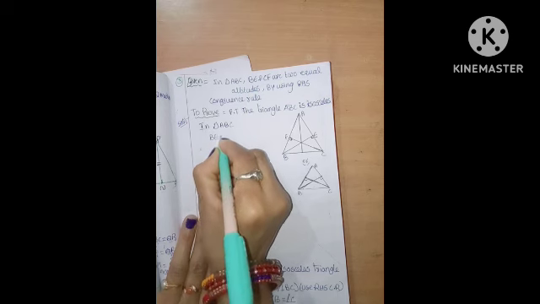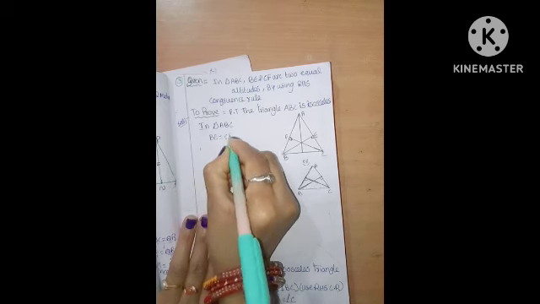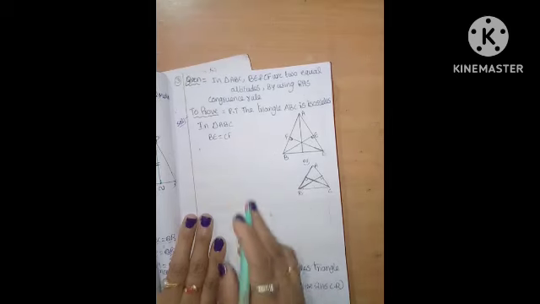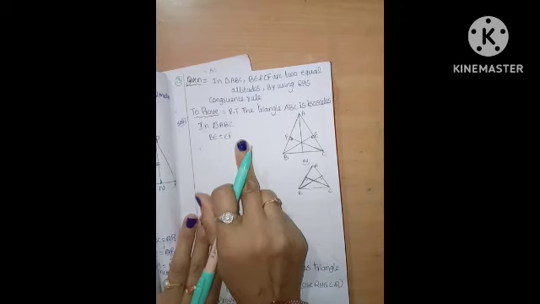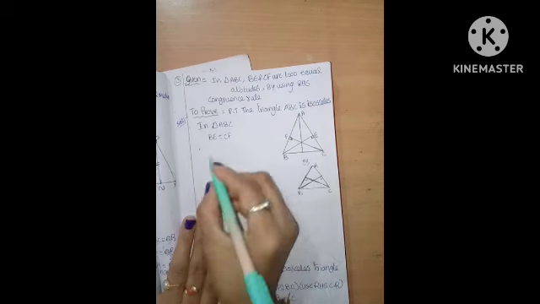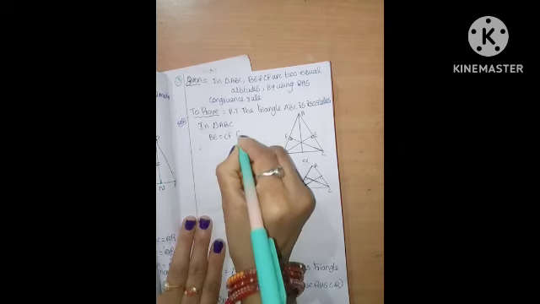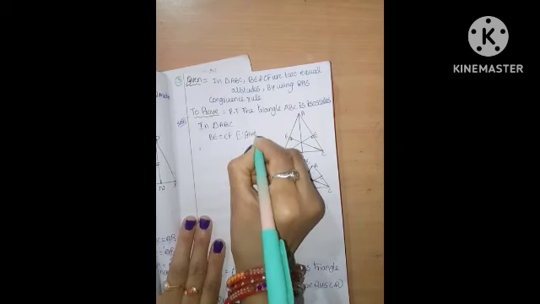BE is equal to CF. These two are equal, given. The altitudes are equal, as given.